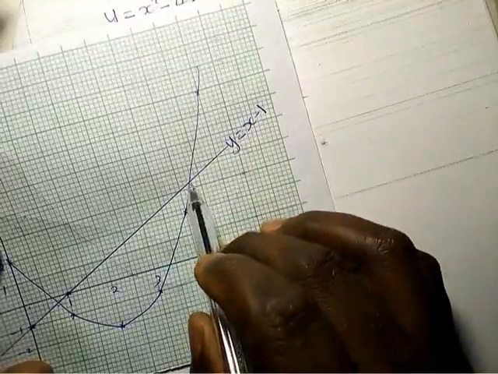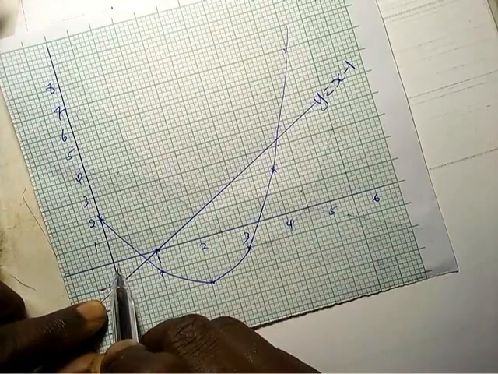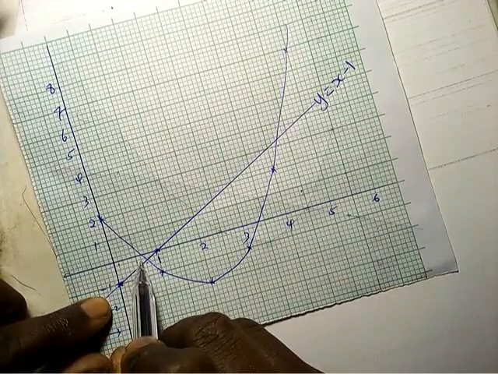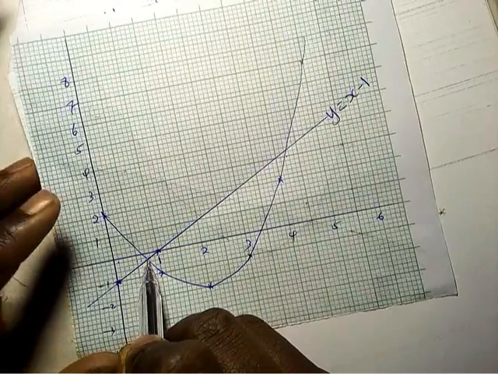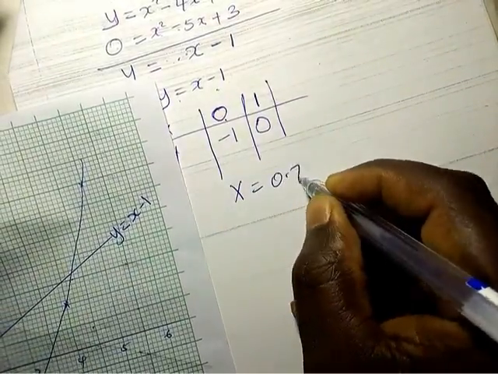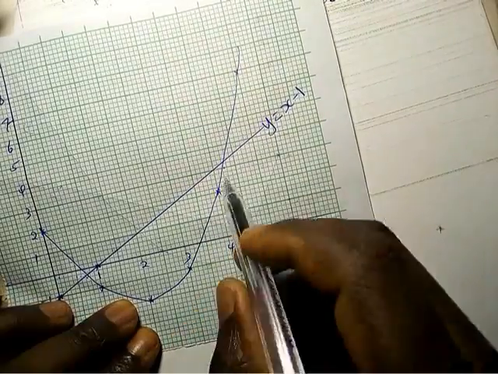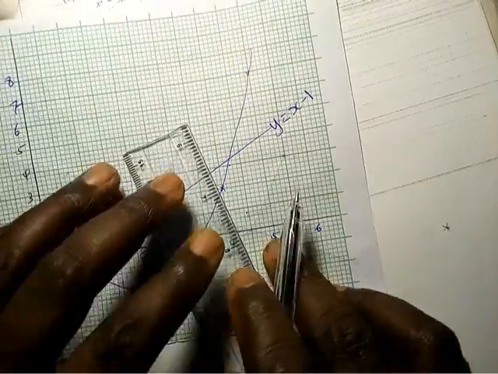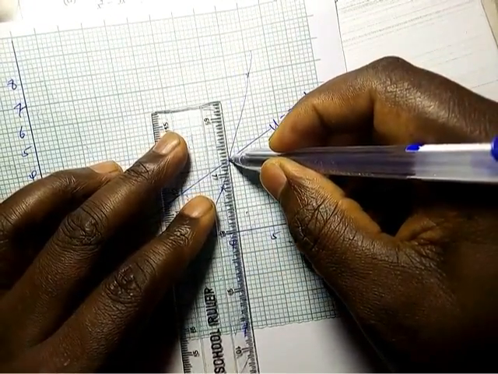So you read the value of x here. So here we say it is 1, so it will be 0.5, 0.6, 0.7 and a half, so 0.75. Okay? So x is equal to 0.7 or here it is 3. So from here you can just draw a line until you reach x. You can draw a dotted line like this.